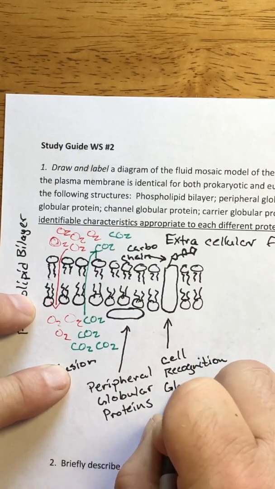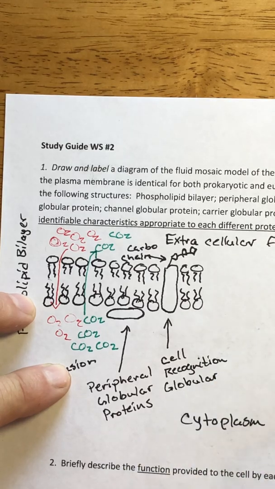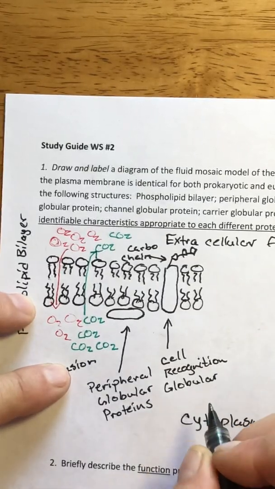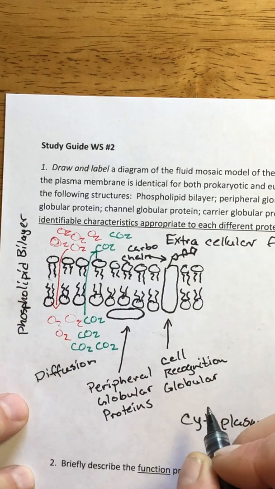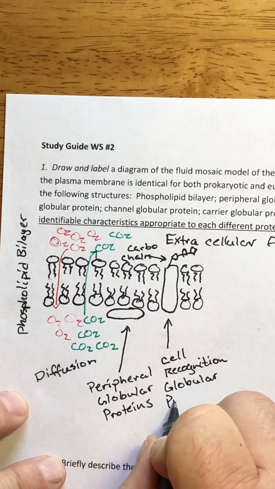A lot to write here, and again, this is a busy drawing. Hopefully we can get it all in on this one page, but you have to be really judicious with your use of space to get this all in here.